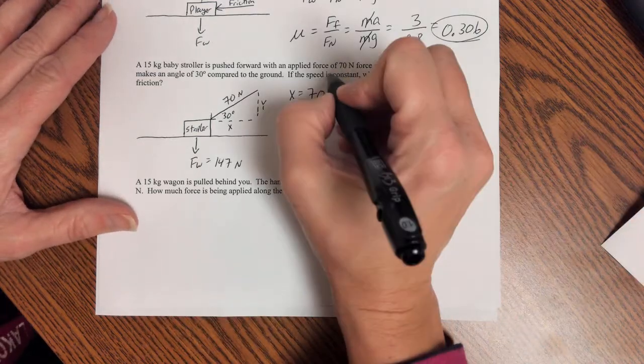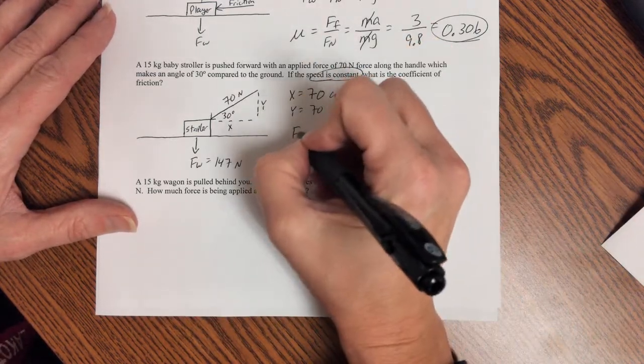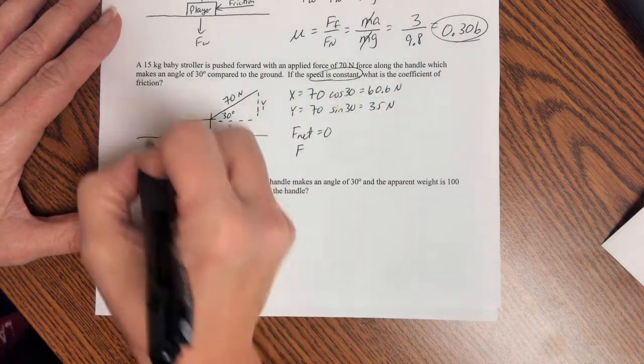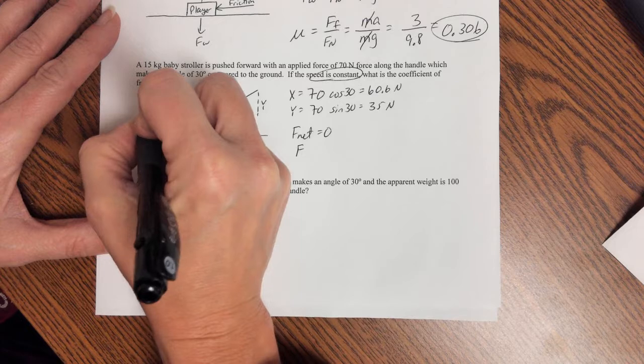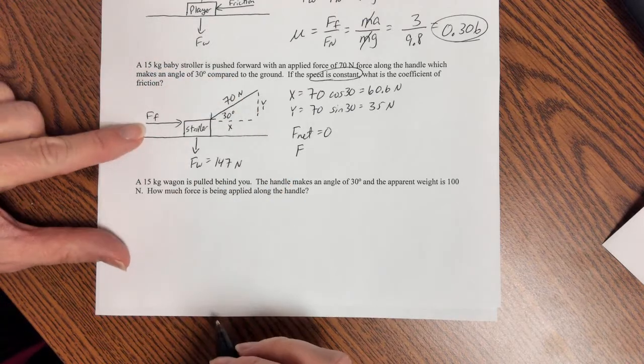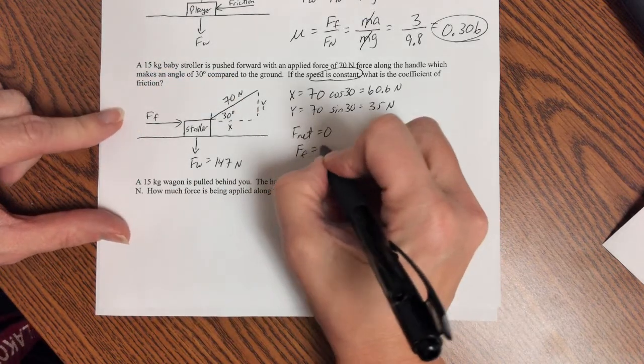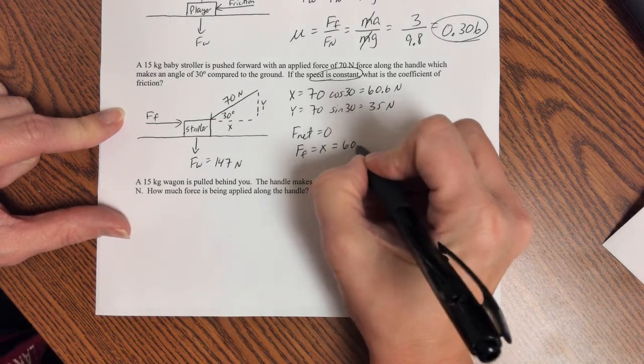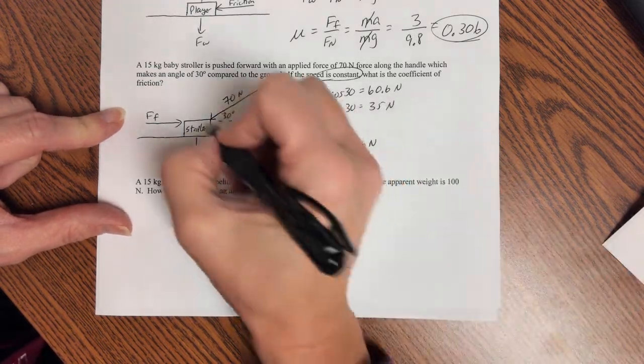Now, speed is constant, so the net force is 0. That means the friction over here that is opposing the motion must equal the x component and is 60.6 newtons.